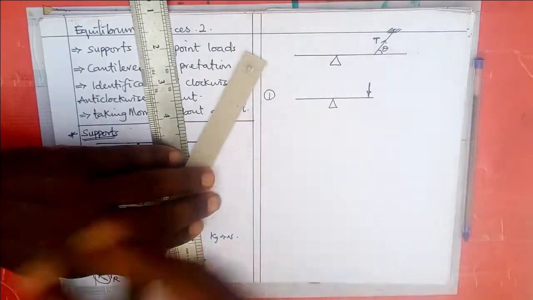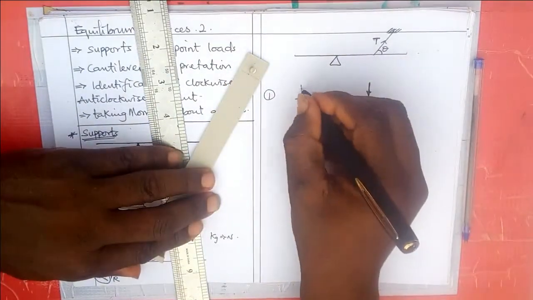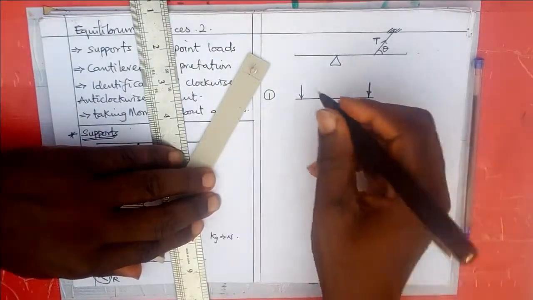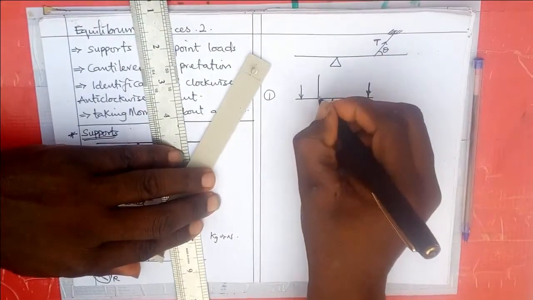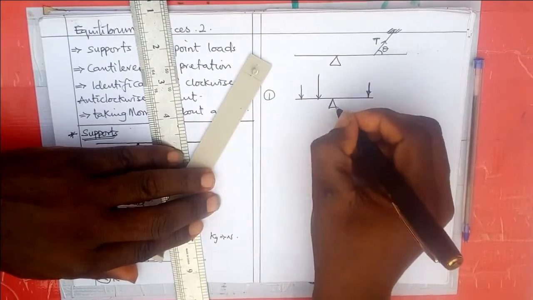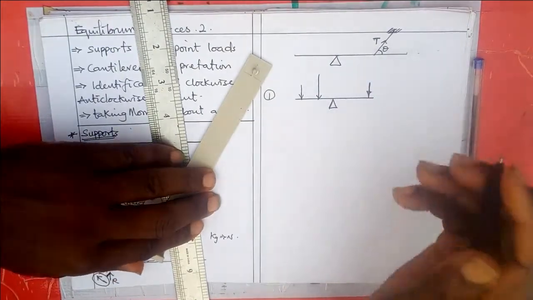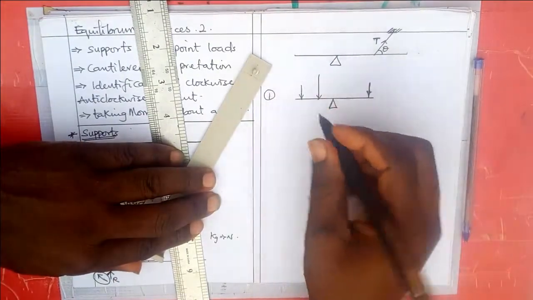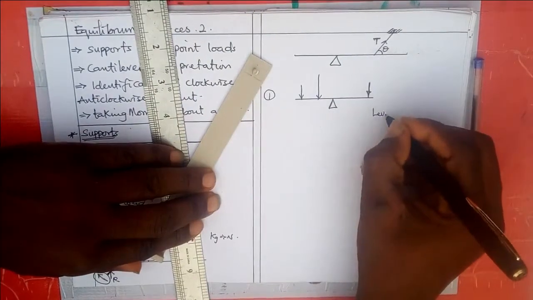Then we can have a load at this place. We can also have something like an effort at this place. It doesn't really matter. It may not be load or effort. It may be a combination of forces like this. Just because it has only one reaction, it is referred to as a lever.